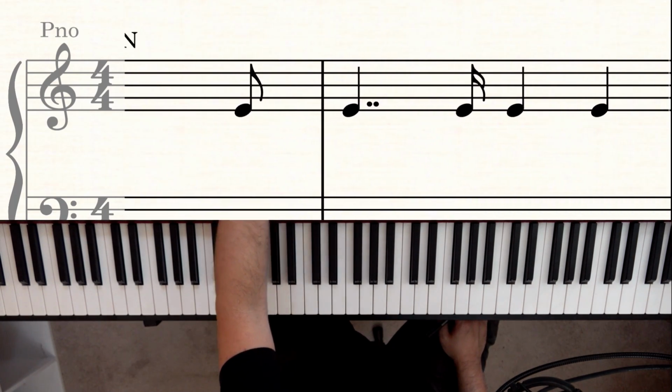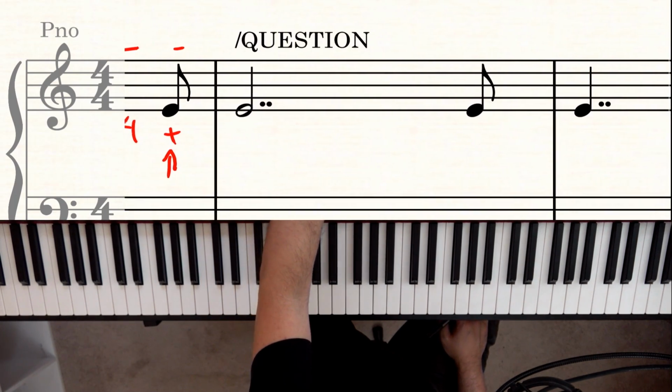Okay, we're going to finish out the lesson with some really tricky stuff here, mainly double dotted rhythms.